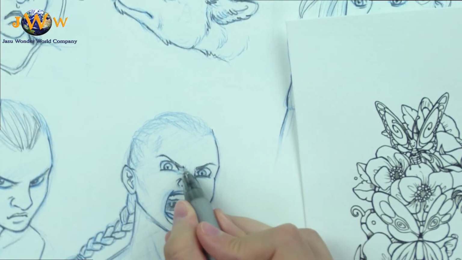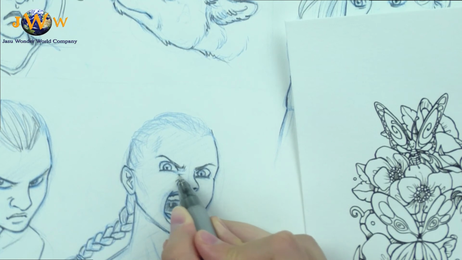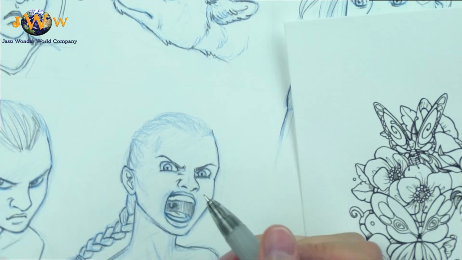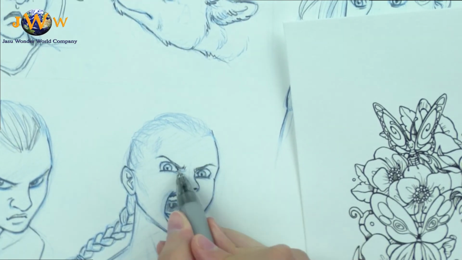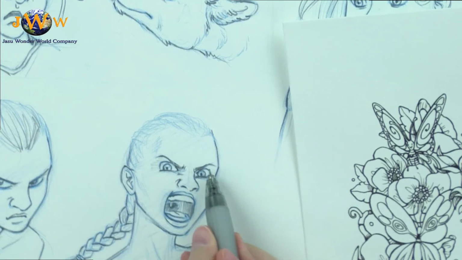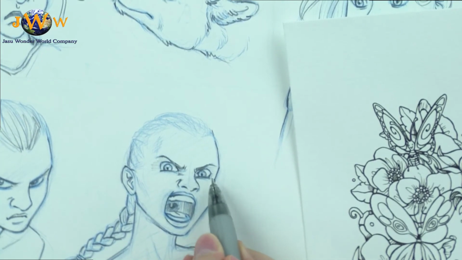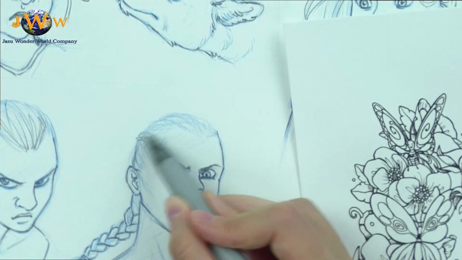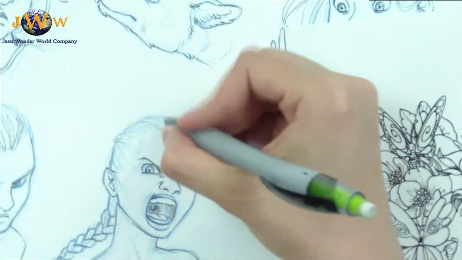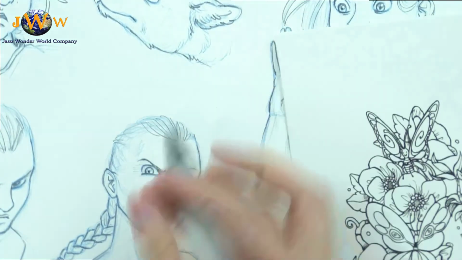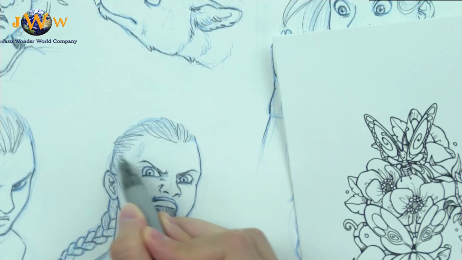And here's where you can add some wrinkles around the eyes to even deepen the anger of the eyes, and make it darker here if you want to. Oh, this is getting scary. Okay, I think I'm gonna leave it there and move to our last emotion.